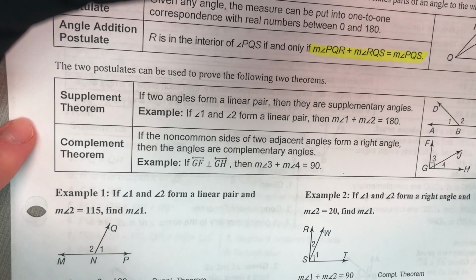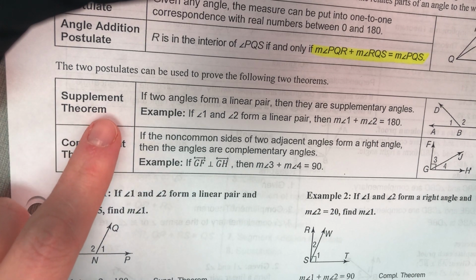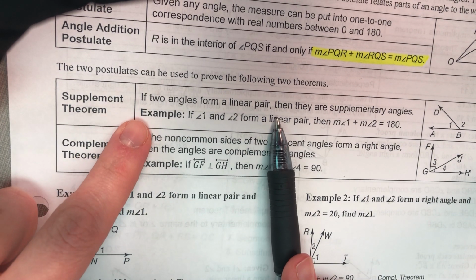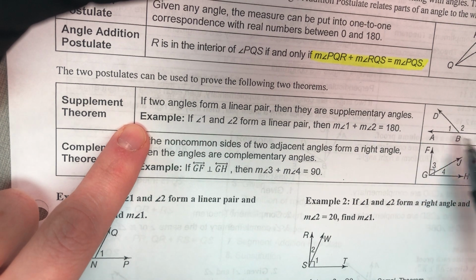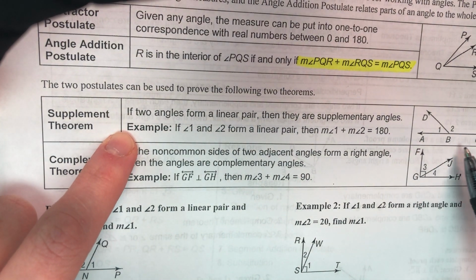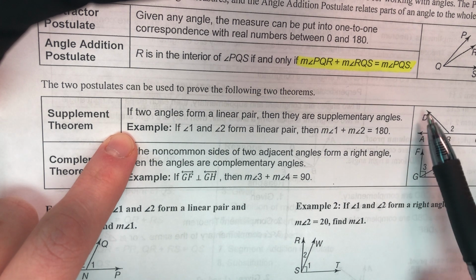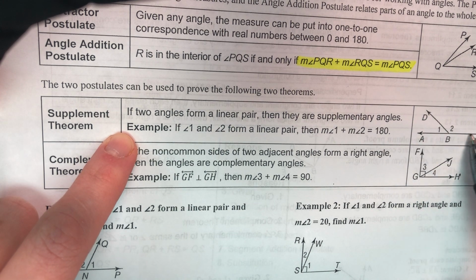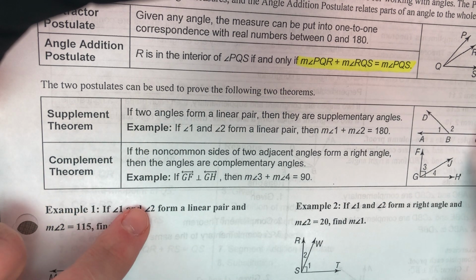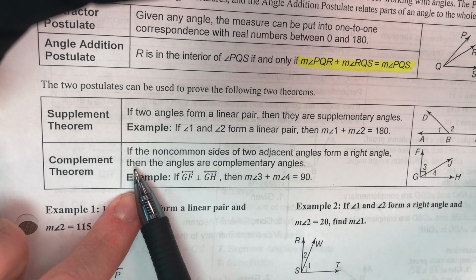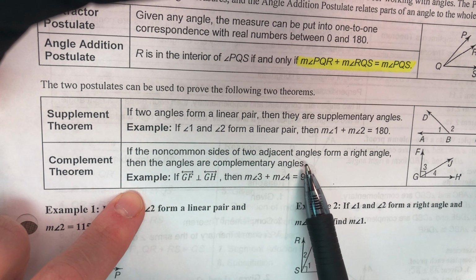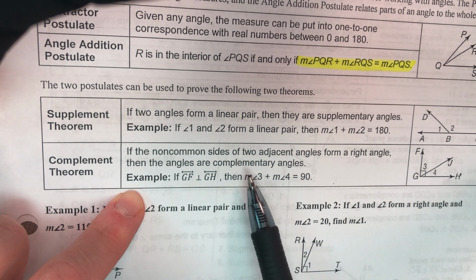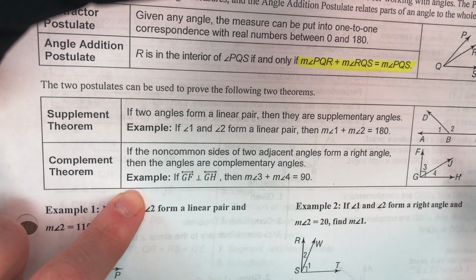Next, we have the supplement theorem. If two angles form a linear pair, then they are supplementary angles. Notice these angles in the picture are a linear pair. They share a side, they form a straight line with their non-shared sides. The complement theorem says if the non-common sides of two adjacent angles form a right angle, then the angles are complementary angles.